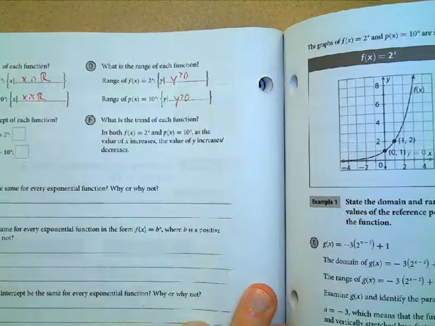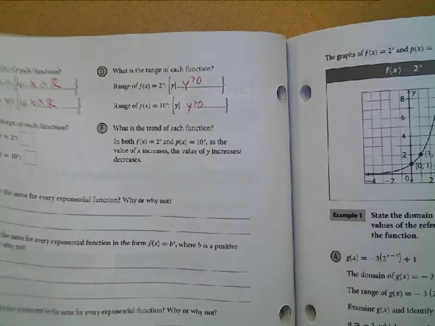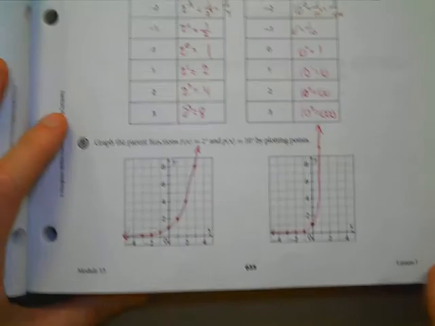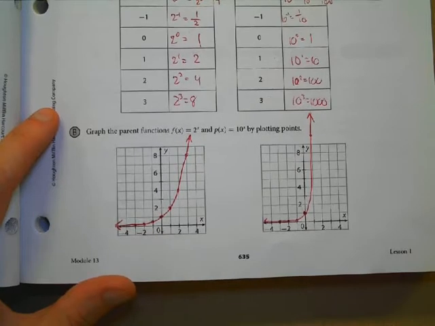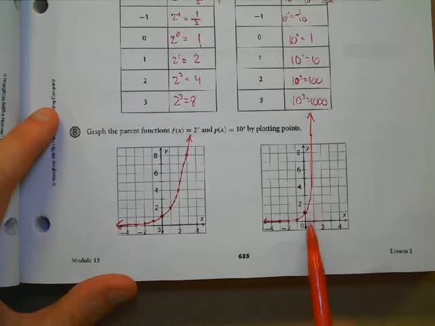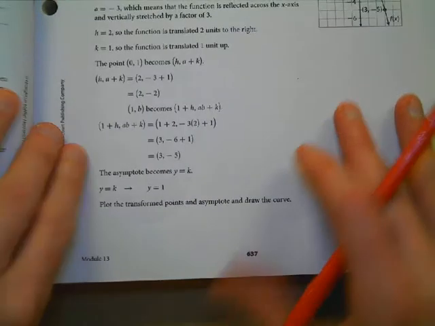What about y-intercepts? What are the y-intercepts for both graphs? 1, right? Yeah, at an x value of 0, they both have 1, which makes sense, because again, 2 to the 0 is 1, 10 to the 0 is also 1. So the y-intercepts there are 1 and 1. Okay?